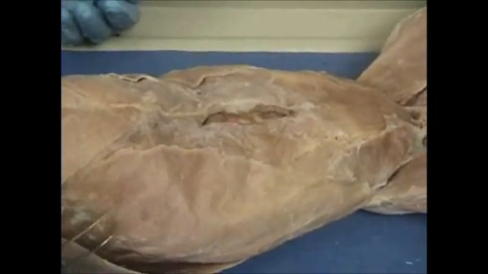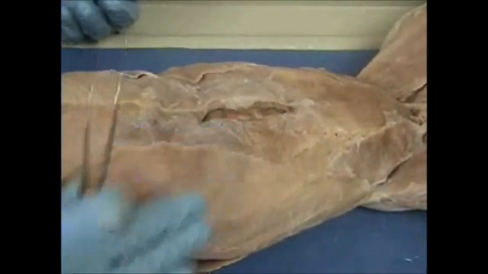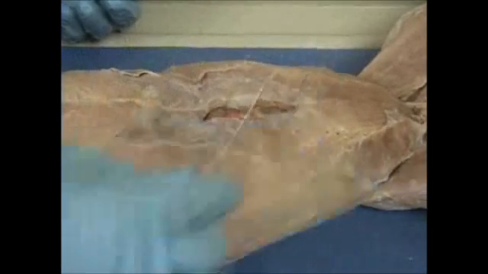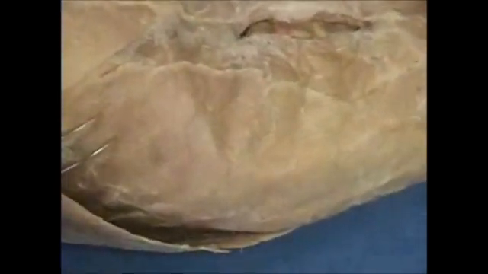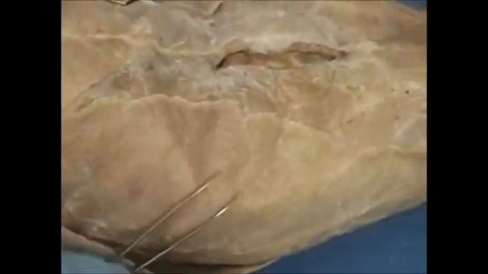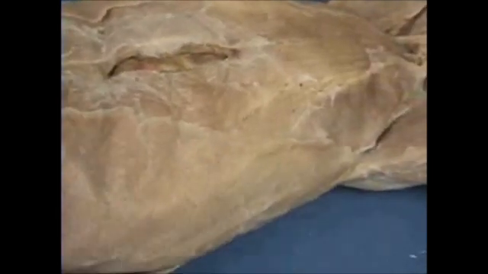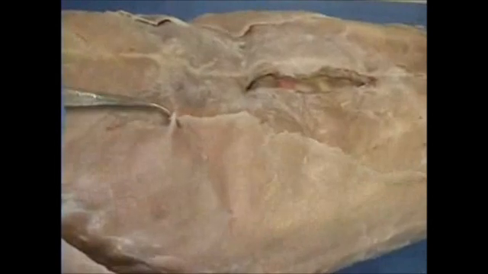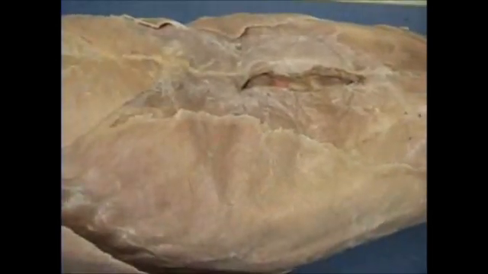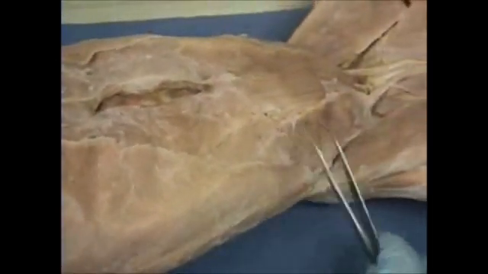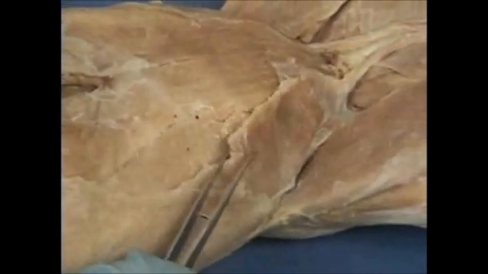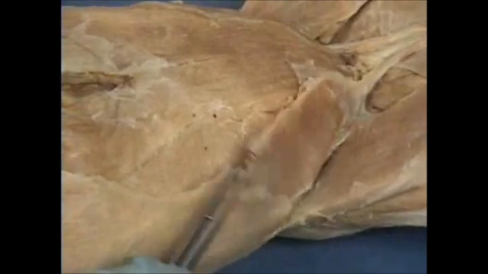Your external oblique, just like in the human, the striations run down. So external oblique, the striations should be running like so. All this muscle is your external oblique. If you look to the bottom portion here, you see that the striations are running up towards the head. This whole muscle would be known as your internal oblique.